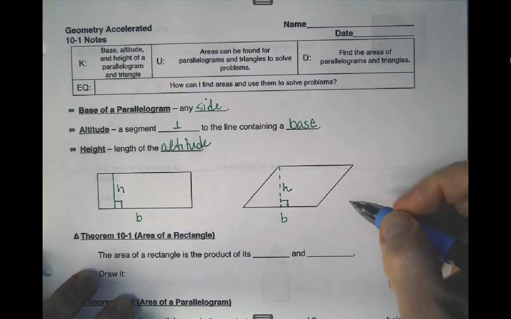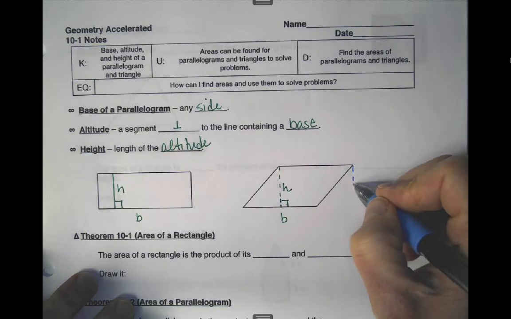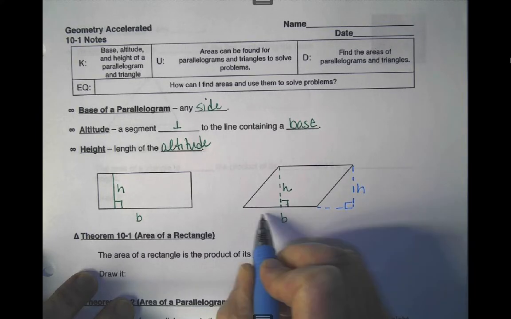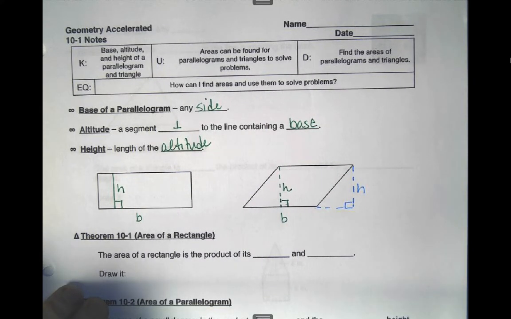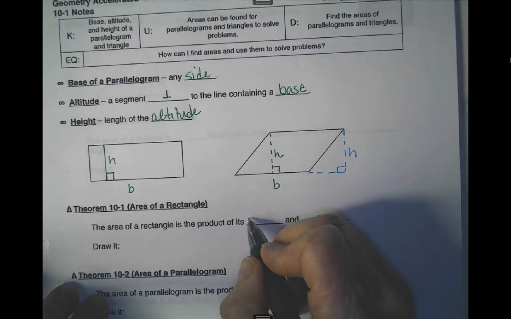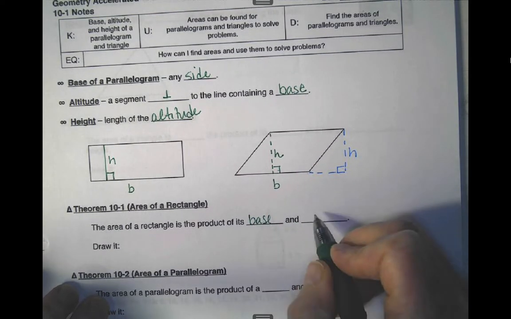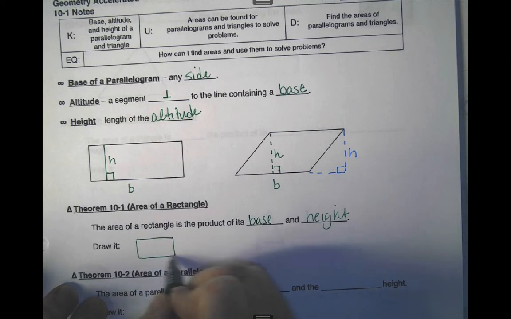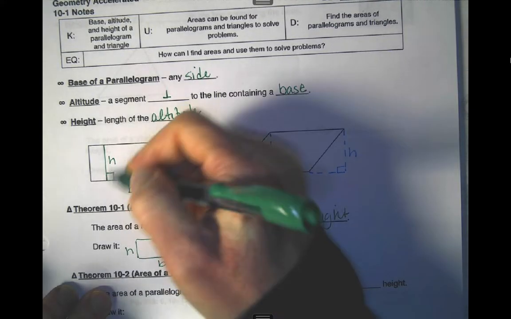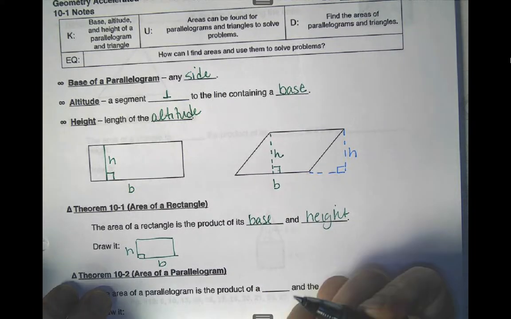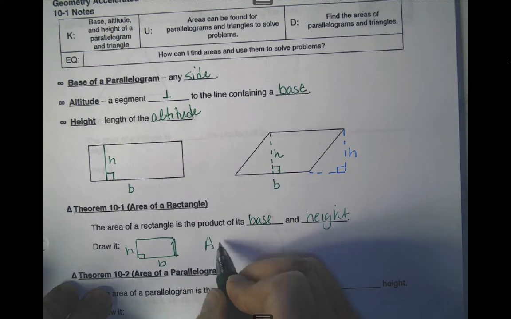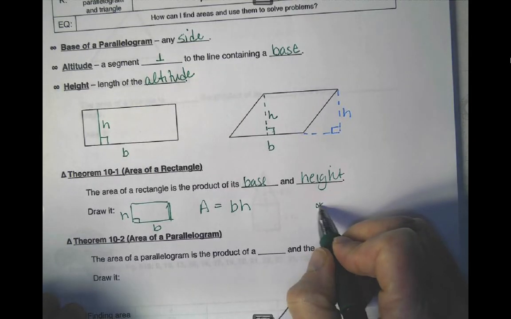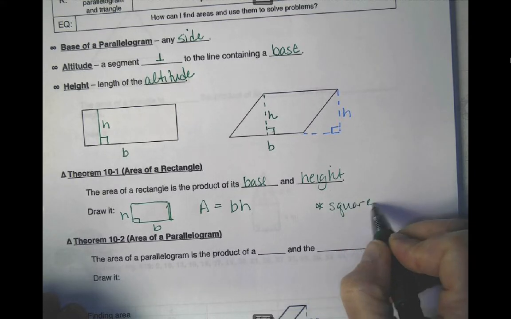Just realize that with these parallelograms, sometimes they draw it on the outside. So this is the height. This part's still the base though, okay? All right, so the area of the rectangle. You should know this one already. It's just the product of its base and height. If I draw my little rectangle, the height's the same thing as the altitude, because in a rectangle that's the perpendicular right there. So the area is equal to the base times the height.